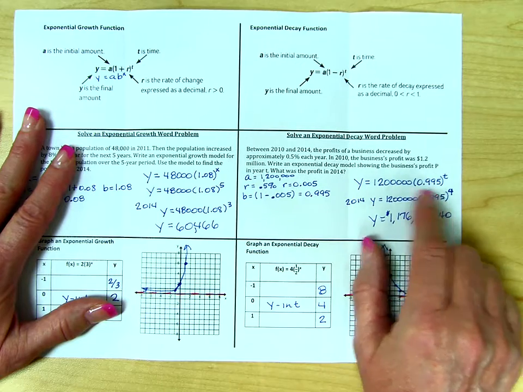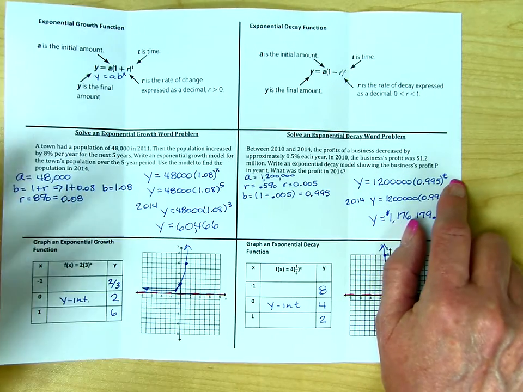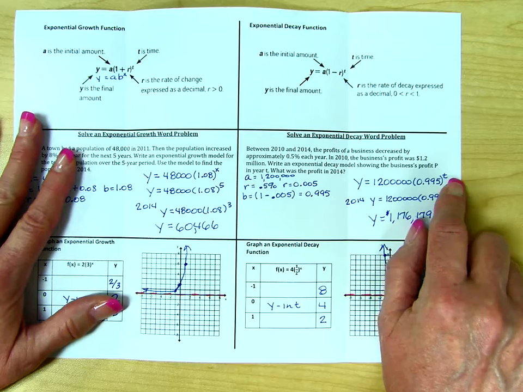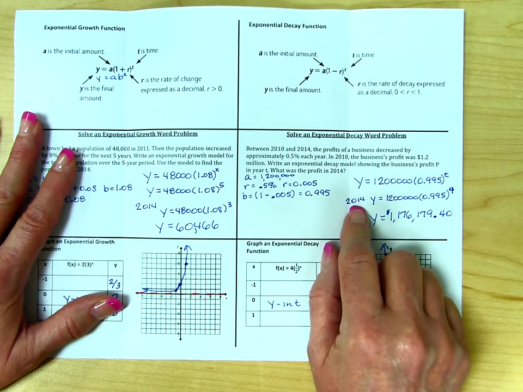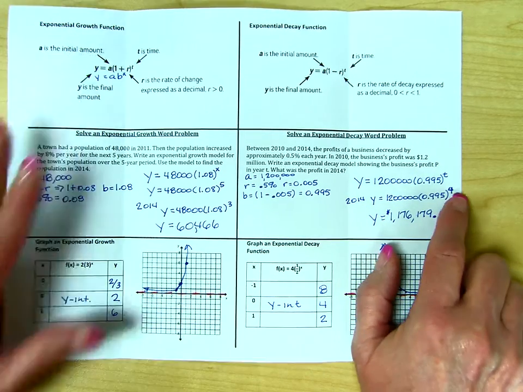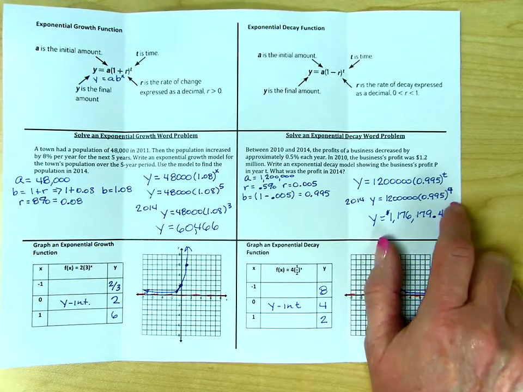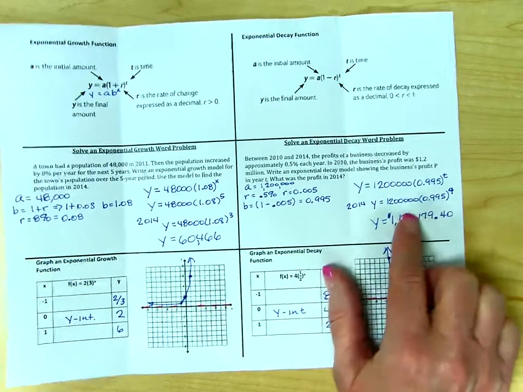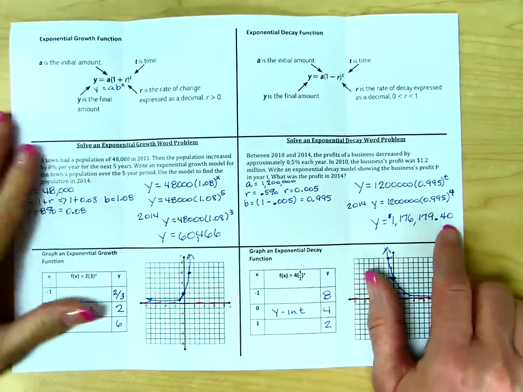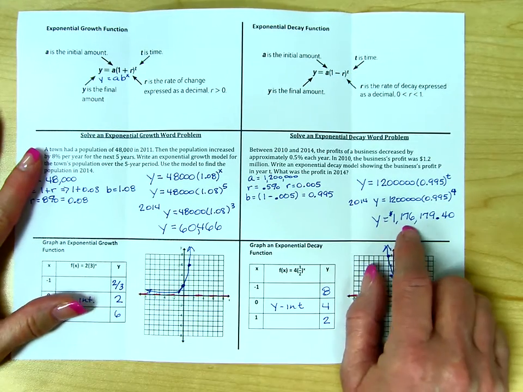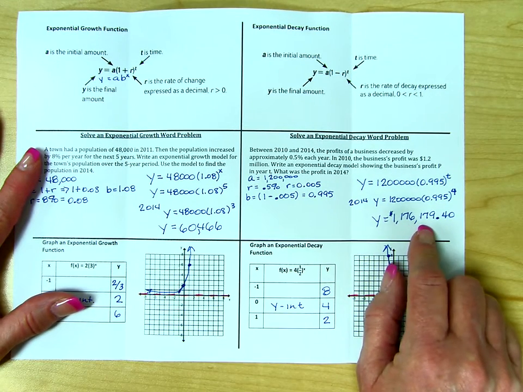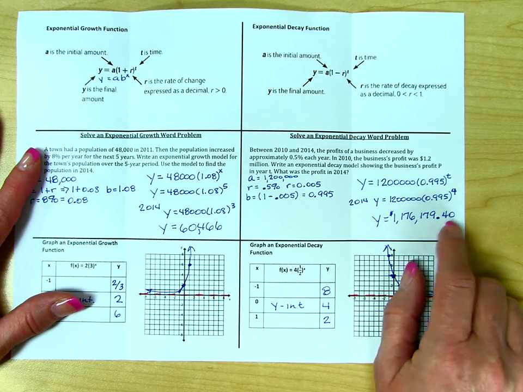Y equals A times B to the, in this case, they wanted us to use a T as the exponent. In the year 2014, then that's 4 years later, so we replace the T with a 4, put that into the calculator, and since this is money, we're going to round to the nearest penny. We get $1,176,179.40.